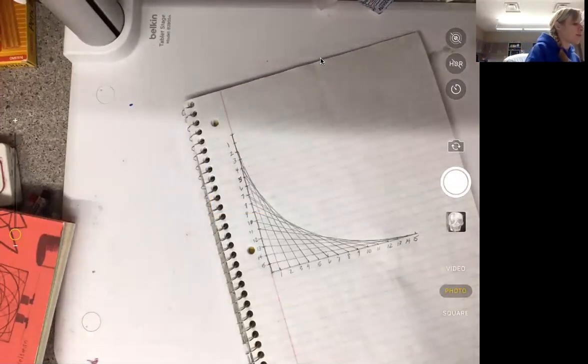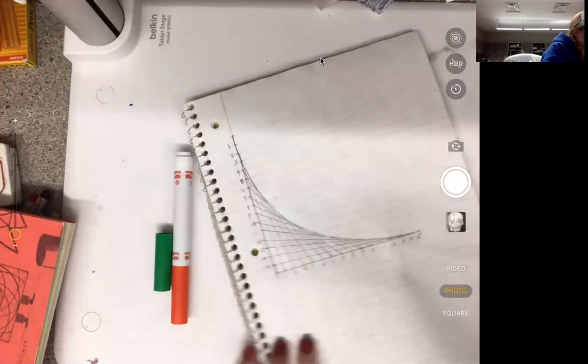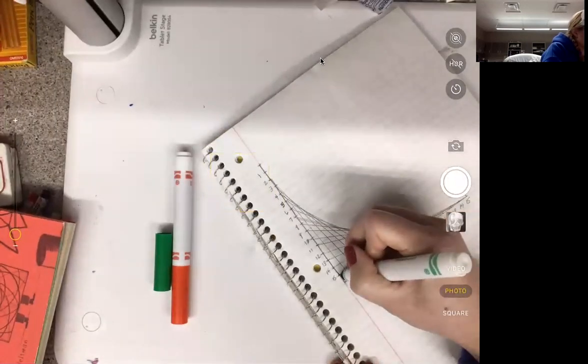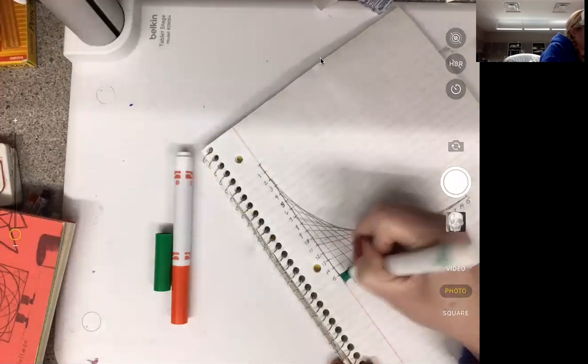So I'm going to use my markers here, and I'm going to color green in every other square. So green in there. And I'm going to go diagonal because that would be every other square. And marker, probably not the best choice for this.